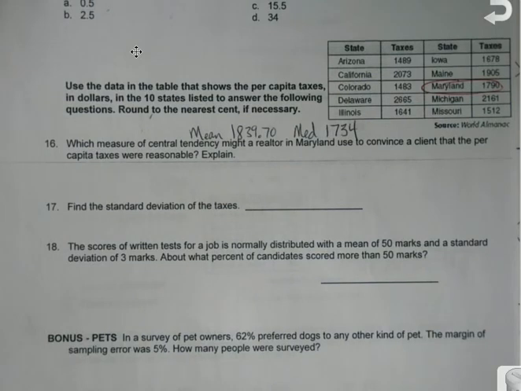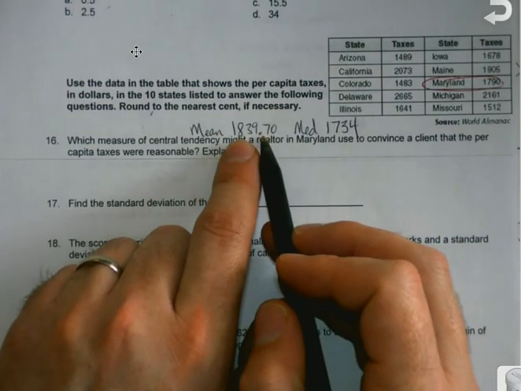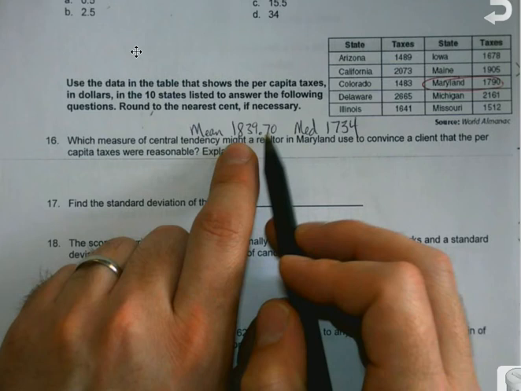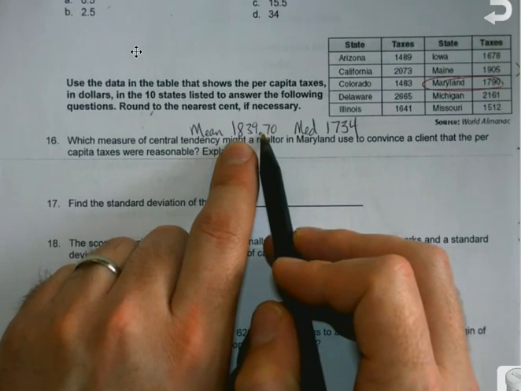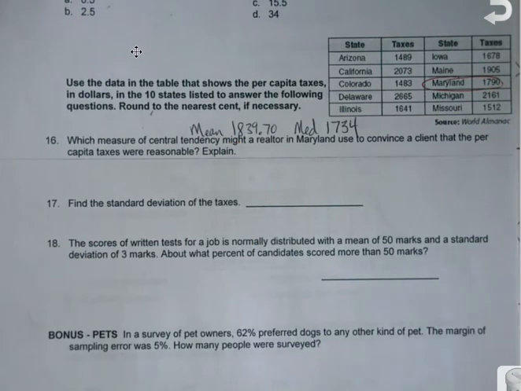Now, if I use median, Maryland is above that in taxes. So I'd actually be looking like I'm spending more there, even though that's really the more accurate one. What I'd want to do here is say, hey, notice all these states, the mean's at 1839. You're only going to be paying 1790. So hey, move here, that's a good idea.